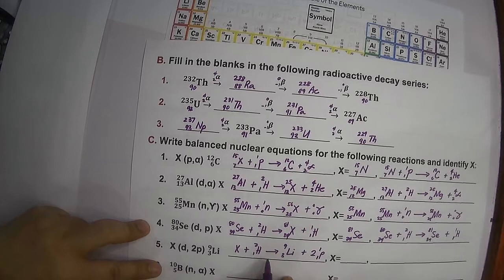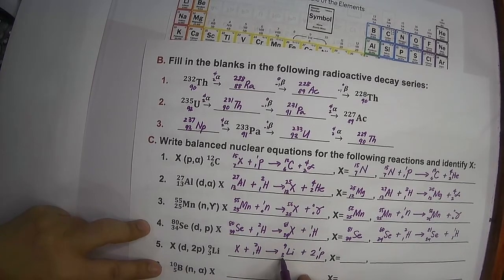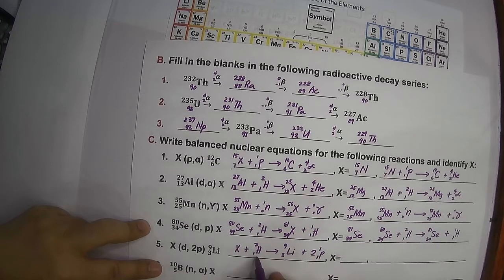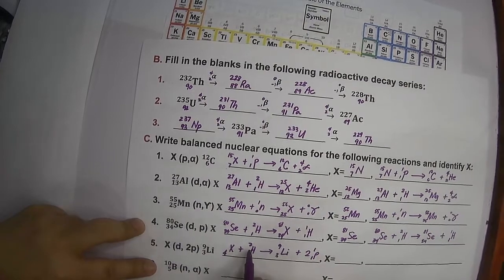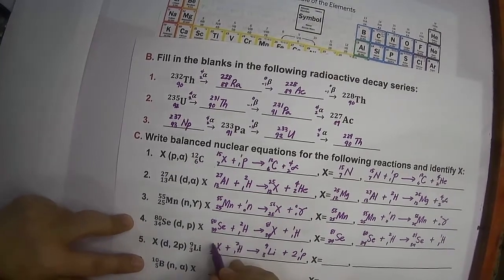Okay, you have here 3 plus 2, 5, minus 1. So this has atomic number 4. We have 9 plus 2 times 1, 2 plus 9, 11. Minus 2 is also 9.